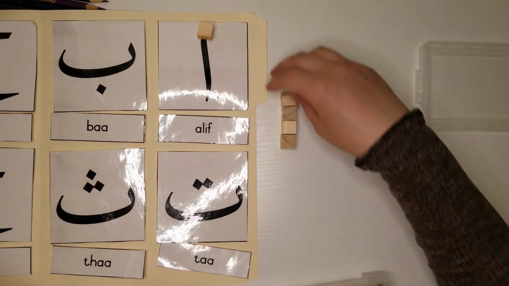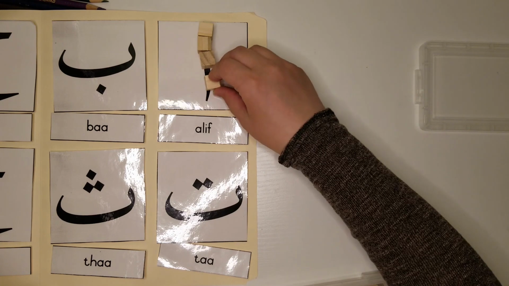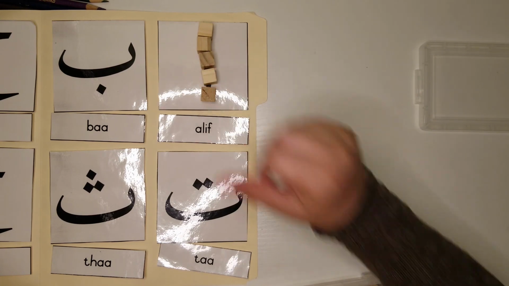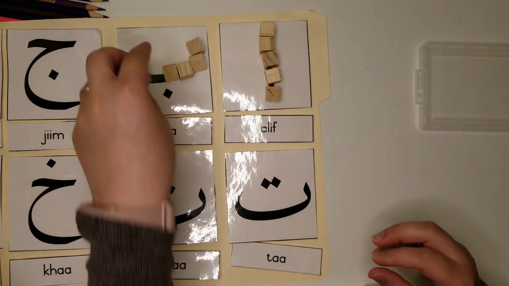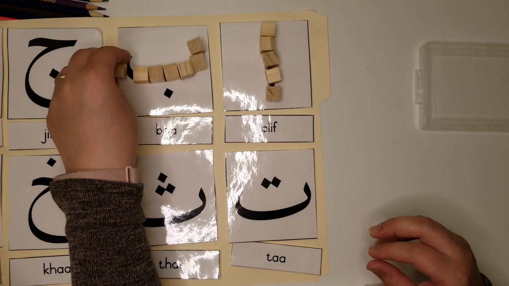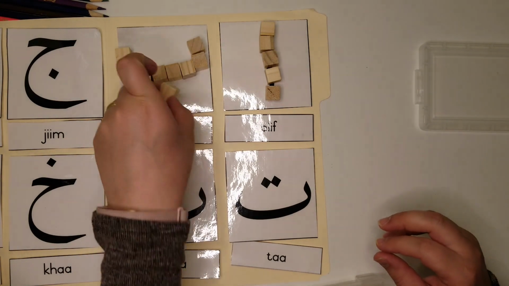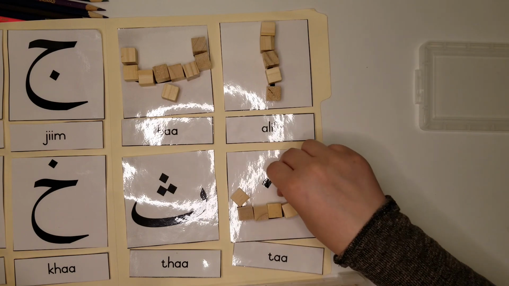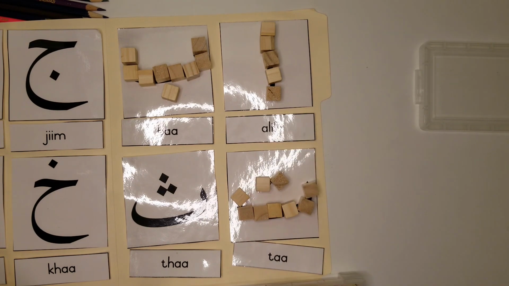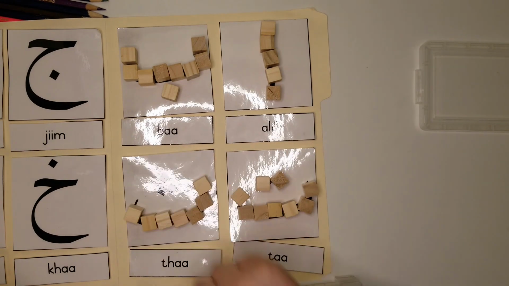So what you can do here with the letter ba, ta, and tha, you can sing a song to your kids about ba. This is the letter ba. We call it bottom ba because it has one dot on the bottom. And ta, top ta because it has two dots on the top. And the last one is the letter tha. It has three dots on the top, so we call it three tha.